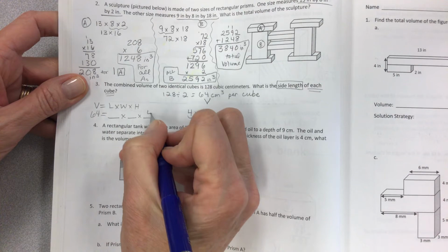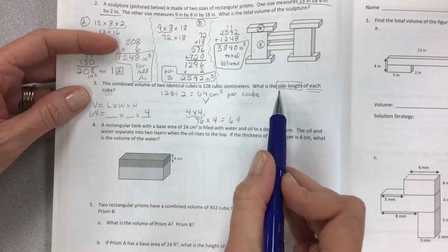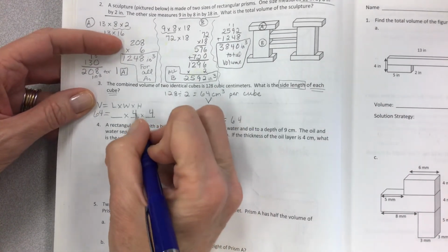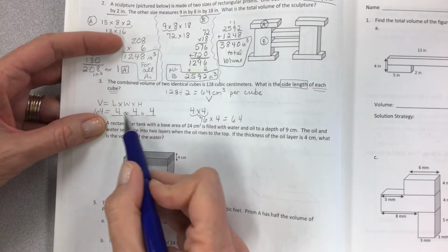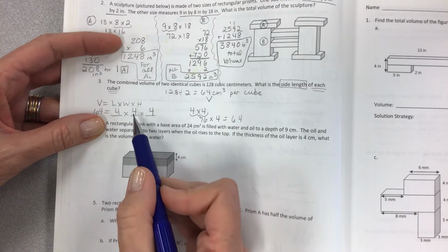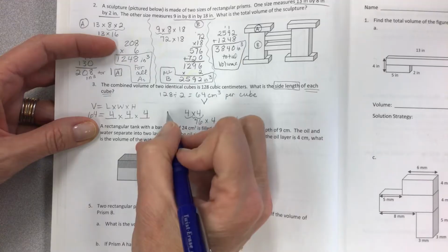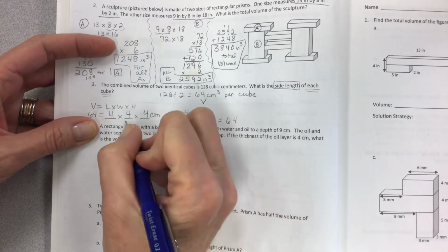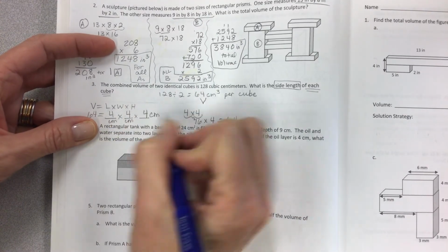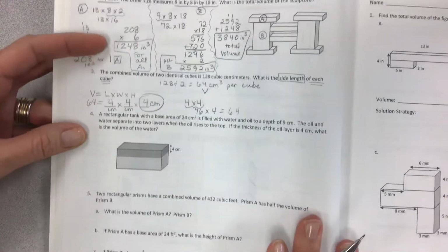It's not 64, it's 4, because the side length of each cube would then have to be filled into the blank for each of the dimensions. So 4 is your answer, and label it centimeters. Okay, there you go. That's your answer.